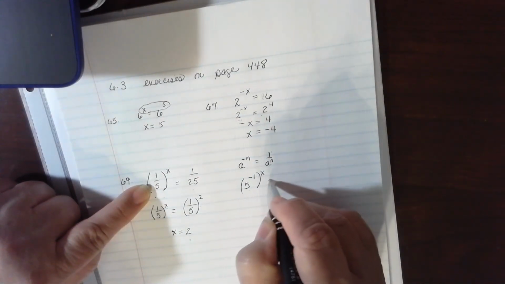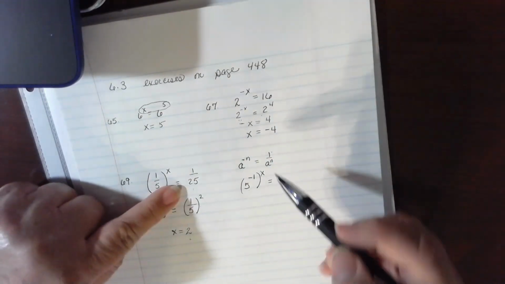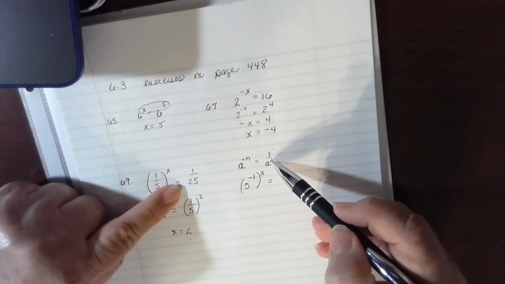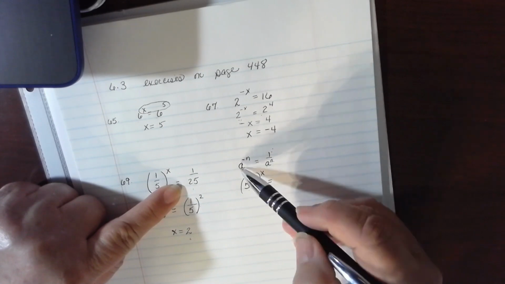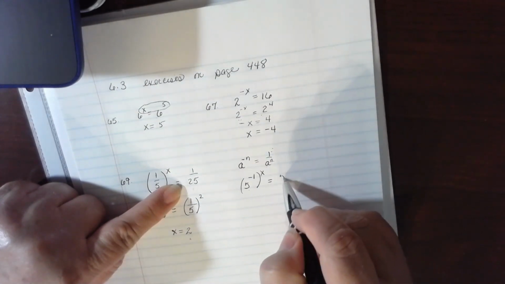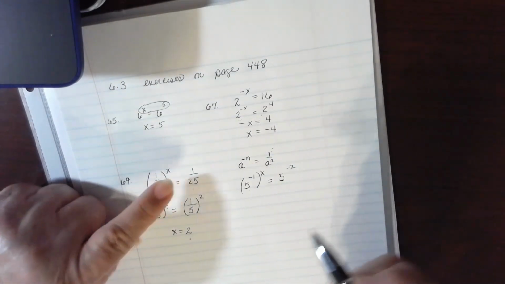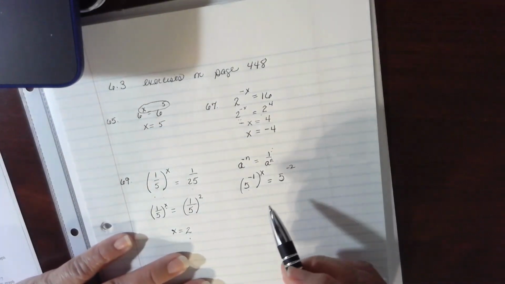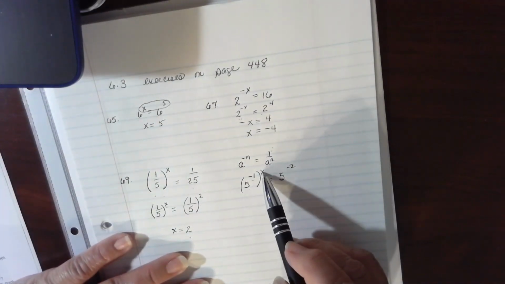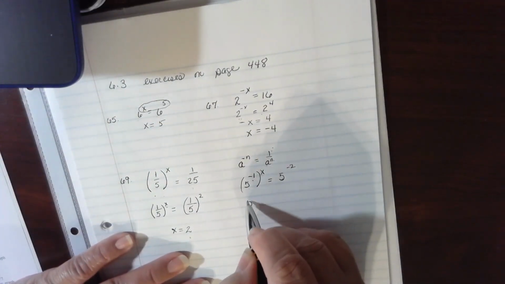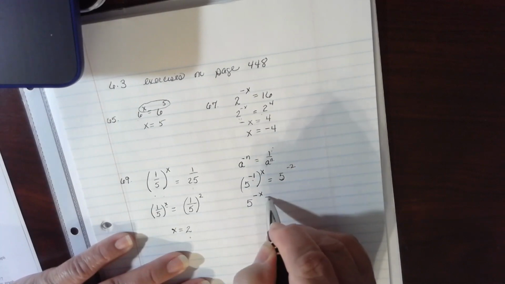And I raise that to the x. And 1 over 5 to the second is 5 to the negative 2. And you remember in the laws of exponents that when we raise a power to a power, we multiply the exponents.